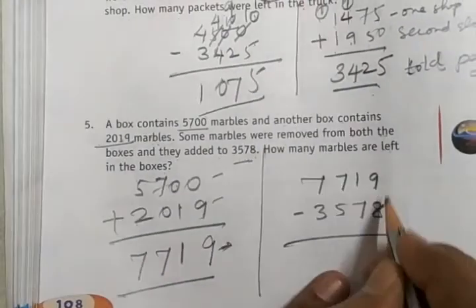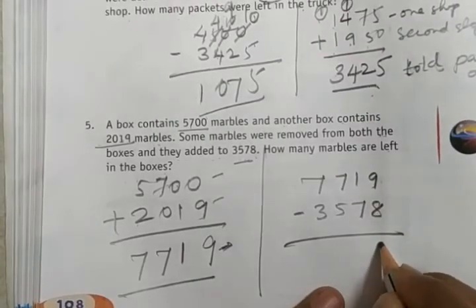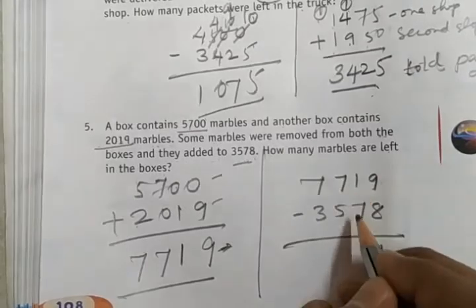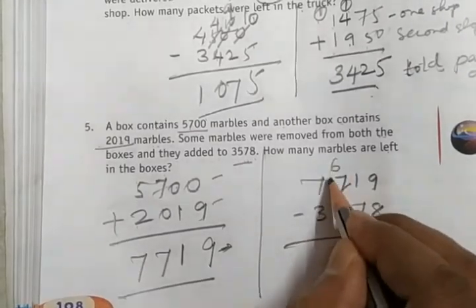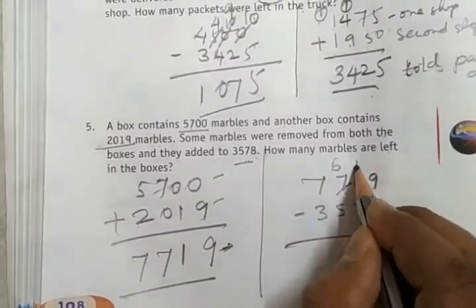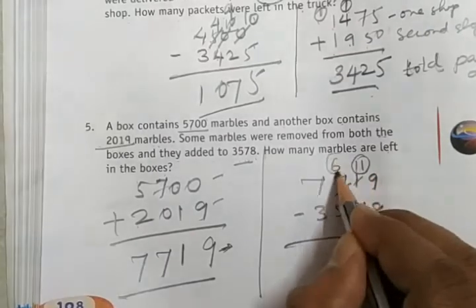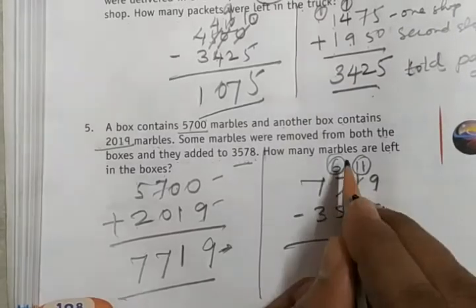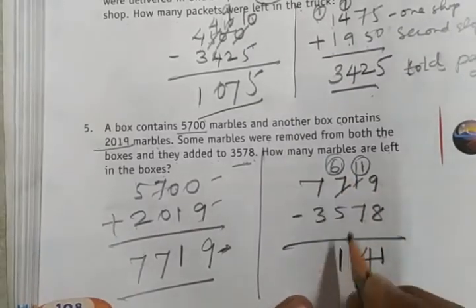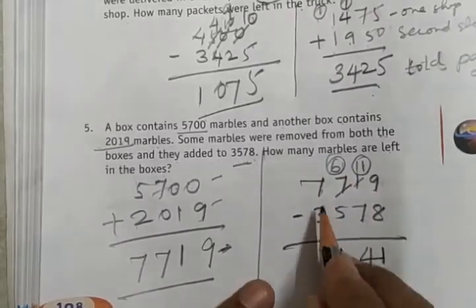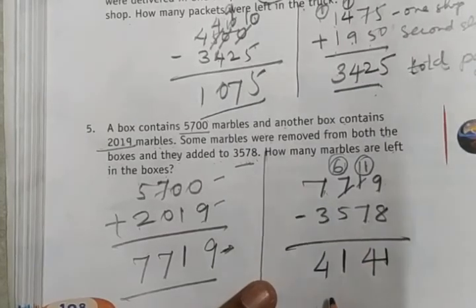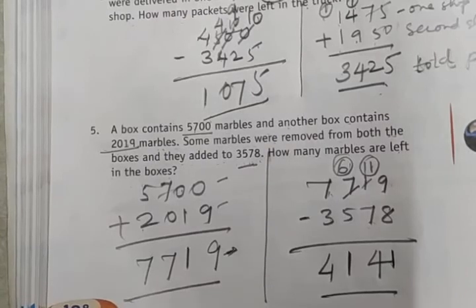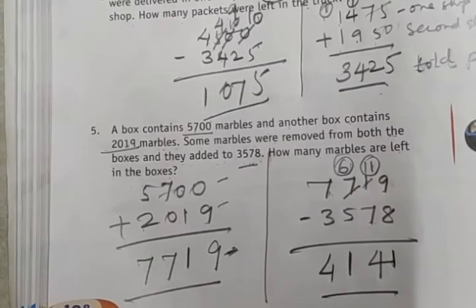Okay, so these many marbles were removed from both the boxes, means we have to subtract. 9 minus 8 is 1, 1 minus 7 is not possible, you have to borrow. This will become 6 and this will become 11. 11 minus 7 is 4, 6 minus 5 is 1, 7 minus 3 is 4. Means 4114 marbles were left in both the boxes.